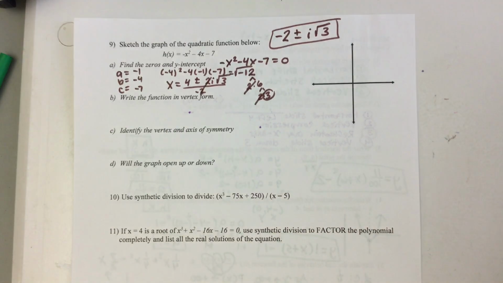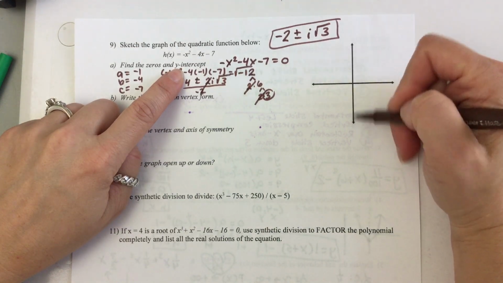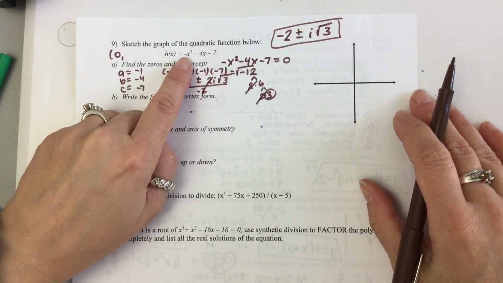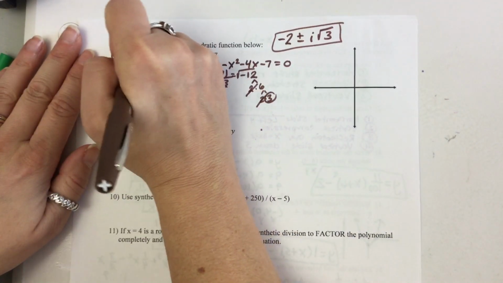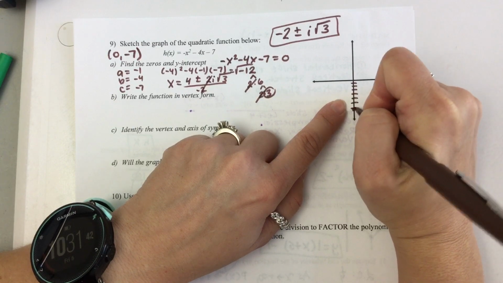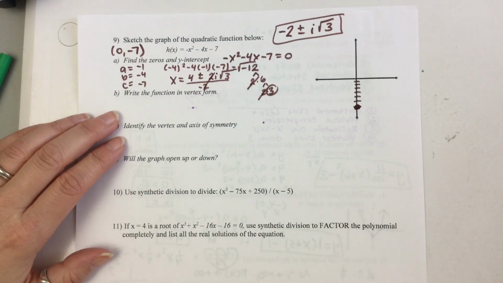So I can't really graph anything at this point because where it crosses the x-axis, your zeros, they're imaginary. It doesn't really cross. If I want to find the y-intercept where it crosses here, that's where x is 0. So if I put in a 0 for x, that cancels, I get a negative 7. So 1, 2, 3, 4, 5, 6, 7. Hey, we have a point. Yes, write this in vertex form.